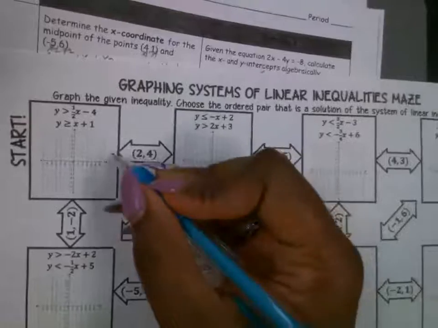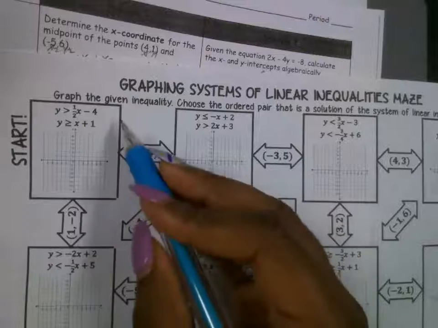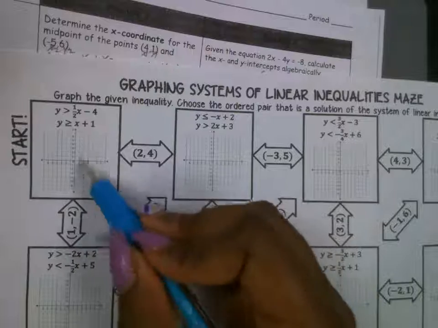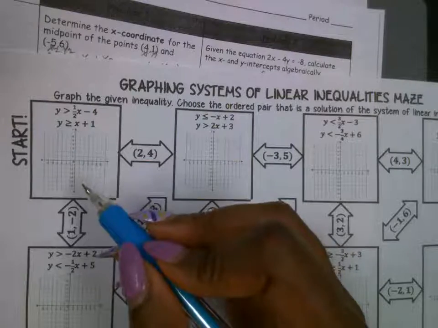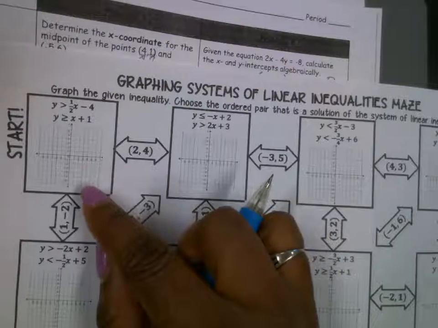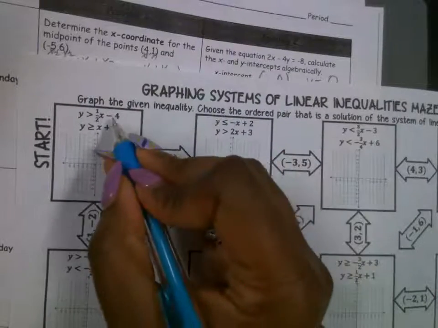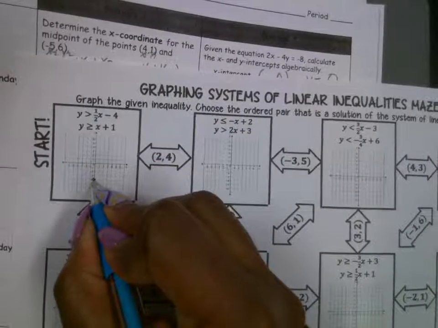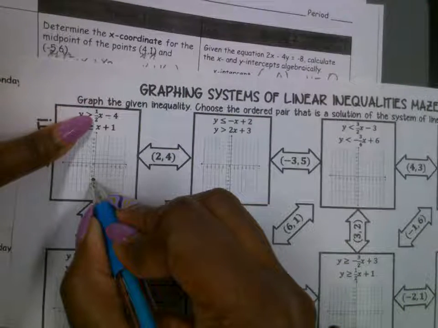All right, so we're going to graph the inequalities. In order to see if this point fits, it has to be in a shaded region or on a solid line. If it's not in a shaded region or on a solid line, then it's not part of the solution. Obviously one of the points is going to be in the shaded region and the other is not. So let's do the first one together. Let's graph this one. We find -4 on the y-axis. We go up 1, use the slope, up 1, to the right 2.